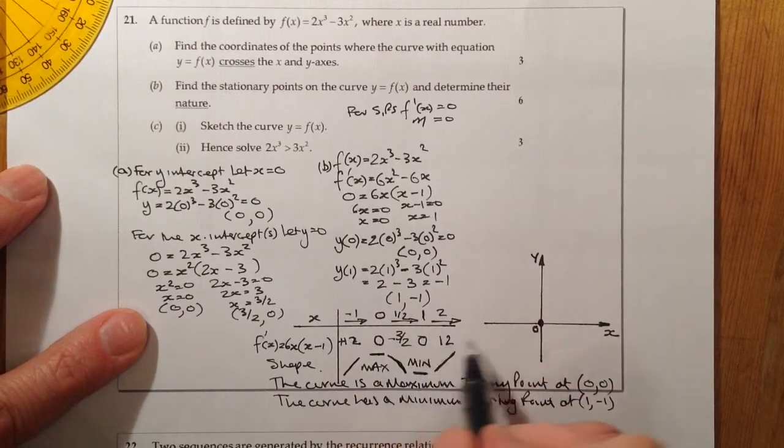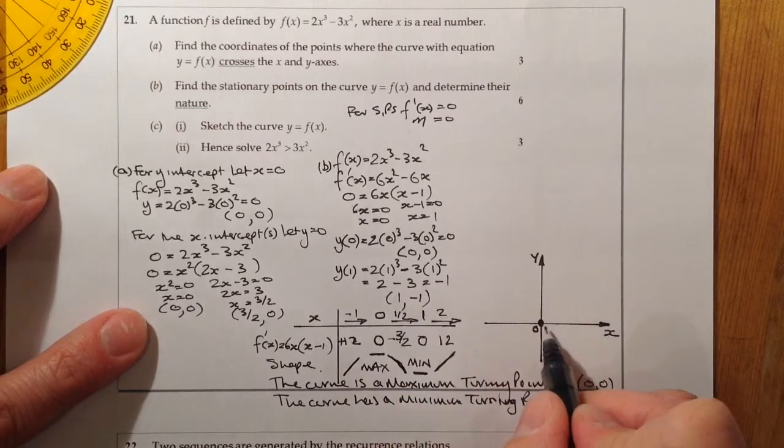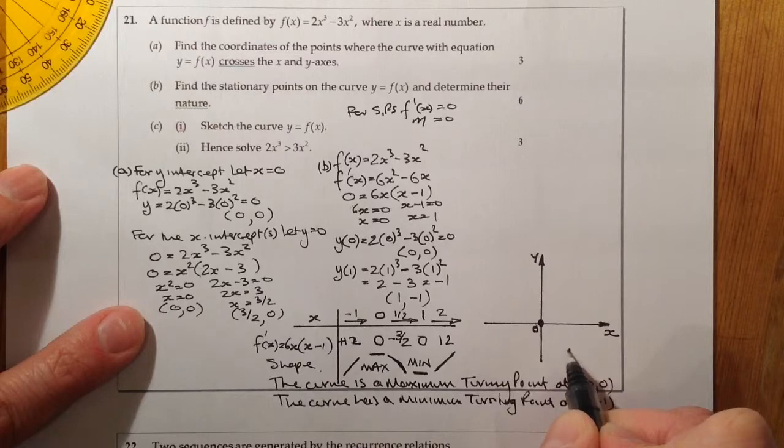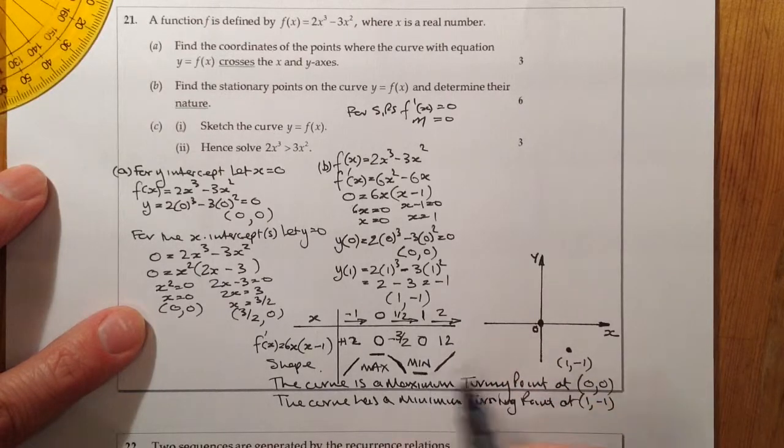One of the points I've got is 1, minus 1. So if I just imagine going along 1 and I'll go down 1. So how about going to there? So that there will be 1, minus 1. And that's where one of my turning points are.